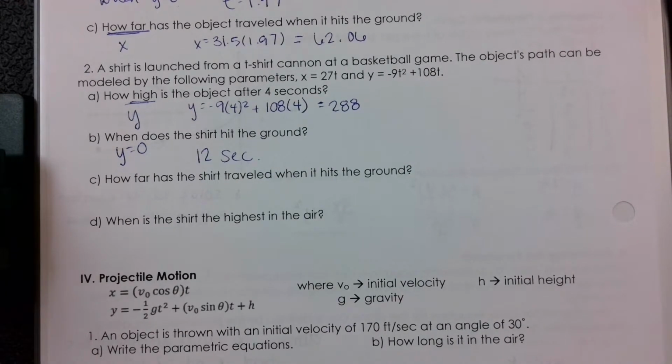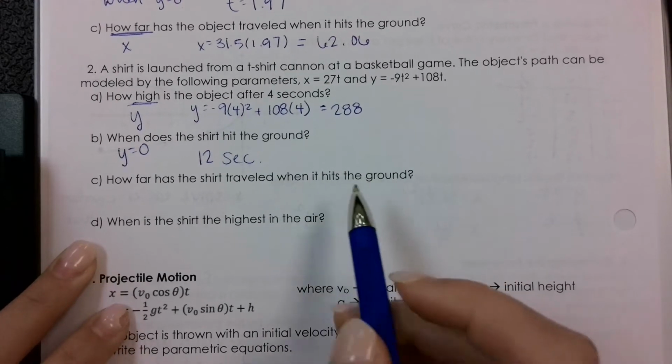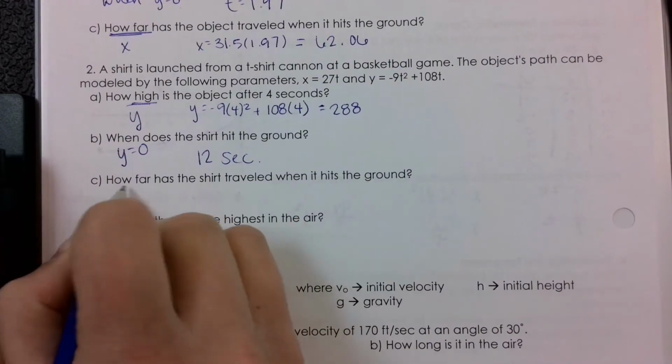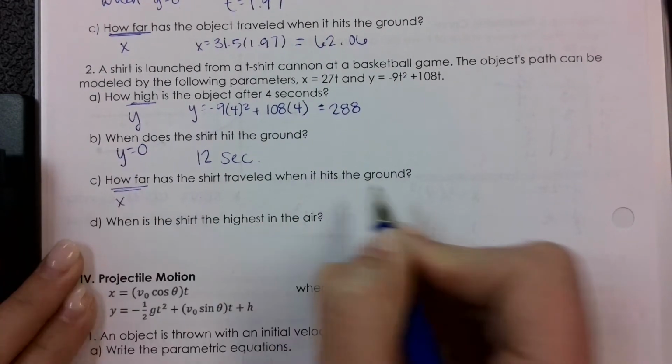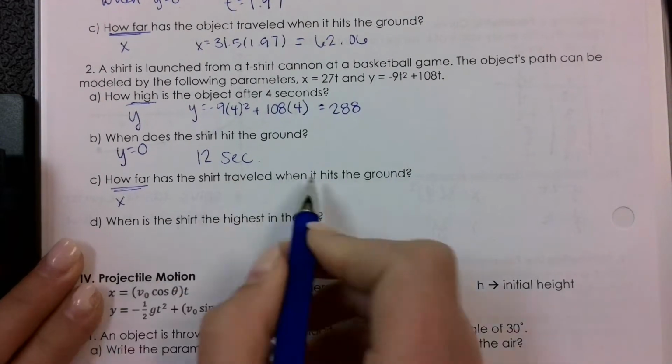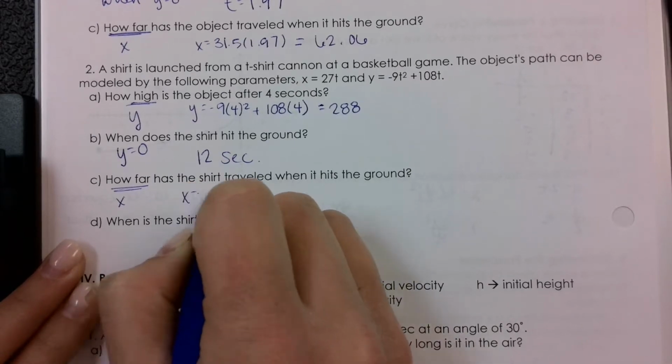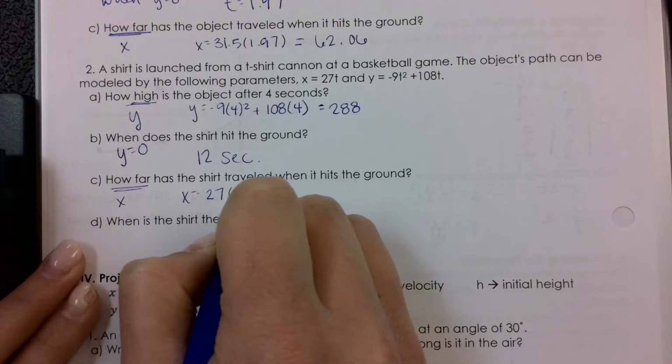So then how far has the shirt traveled when it hits the ground? How do you figure that out? Plug 12 in, t is 27. So you're using your x function this time because it says how far, so that's your x function. And we're plugging in the time when it hit the ground, so 12. So we could say x equals 27 times 12.